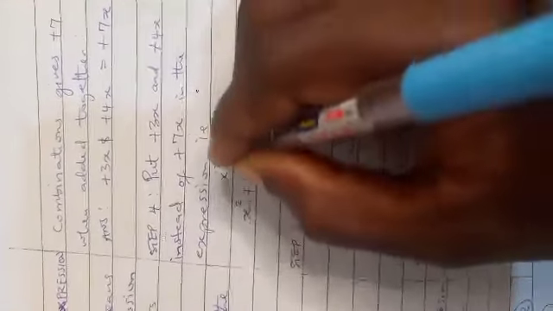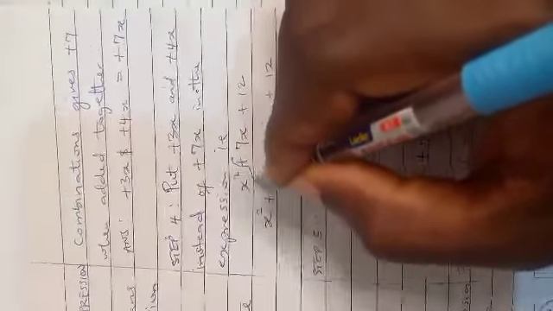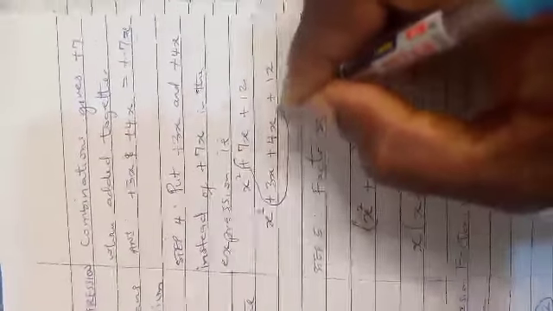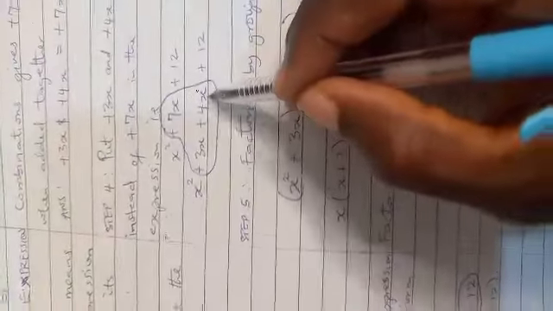What does that mean? So instead of writing x squared plus 7x plus 12, you split this plus 7x into plus 3x and plus 4x. So you rewrite as x squared plus 3x plus 4x plus 12. Now you can factorize by grouping.